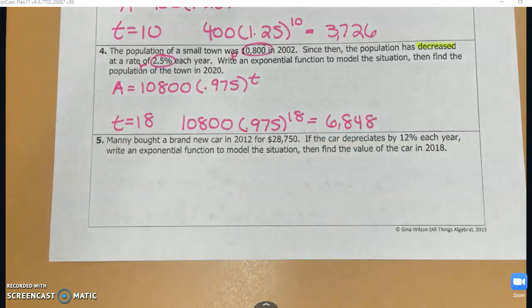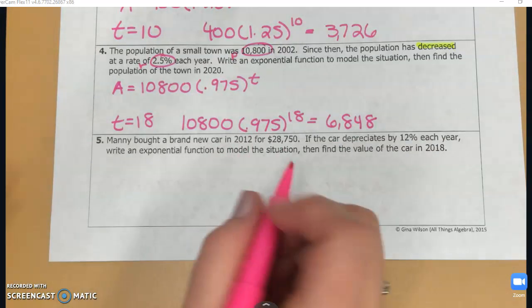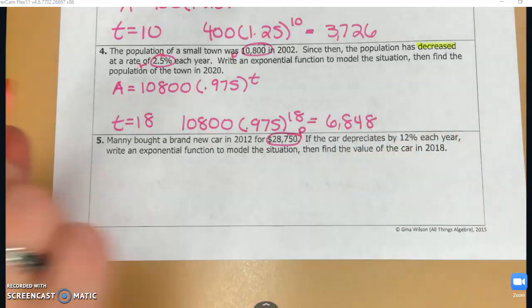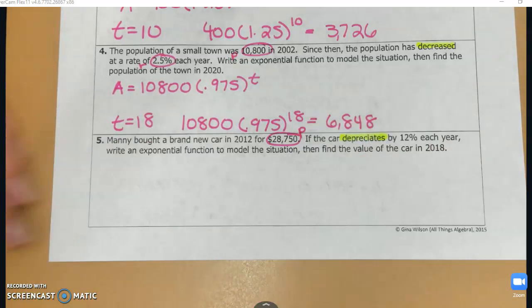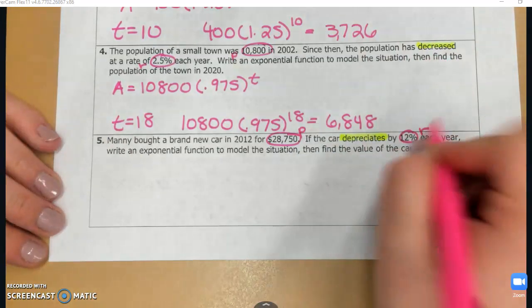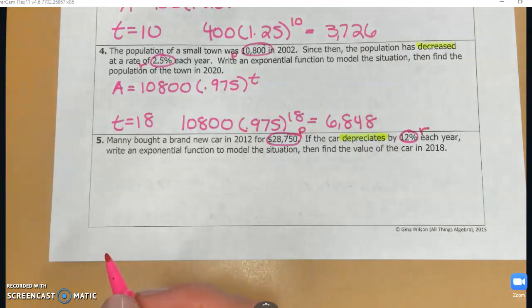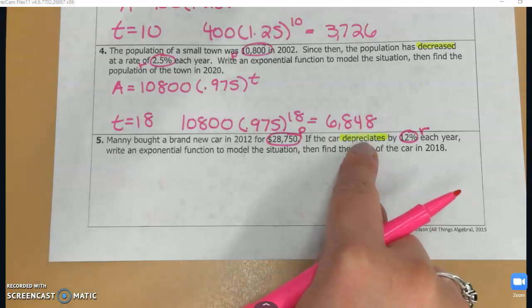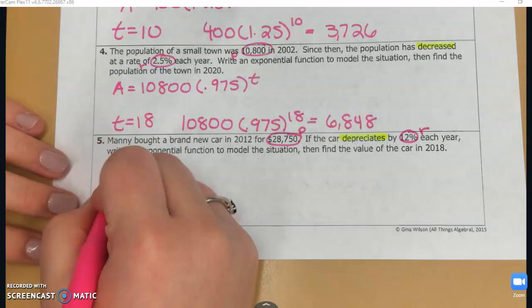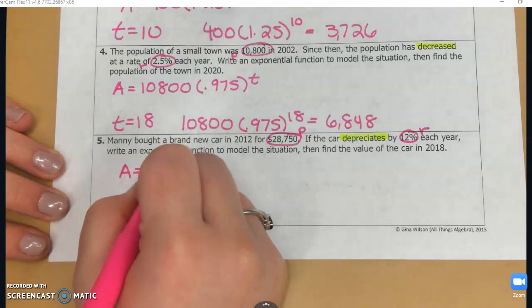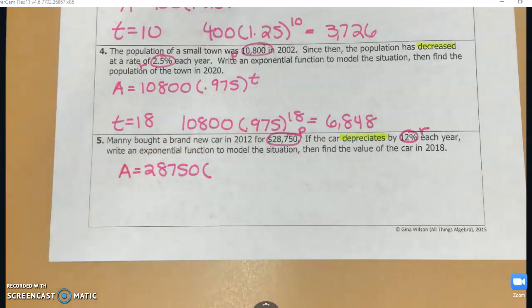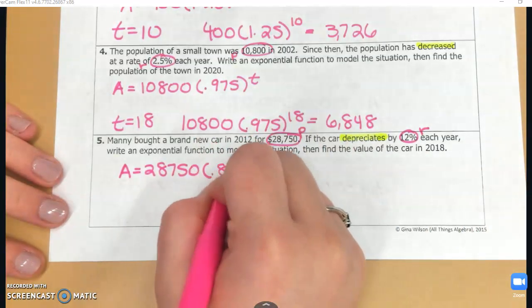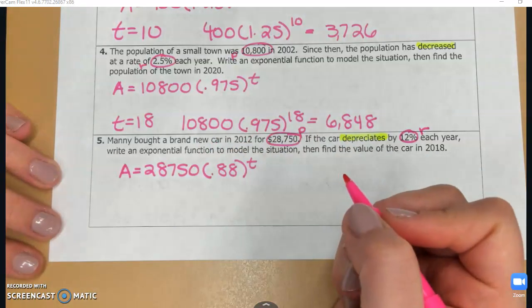All right, last but not least, Manny, you bought a brand new car in 2012 for $28,750. If the car depreciates by 12% each year, write an exponential function to model the situation and find the value of the car in 2018. Depreciate indicates decay. So here's my principal. And then 1 minus 12%, 1 minus 0.12 is going to be 0.88 to the t power.